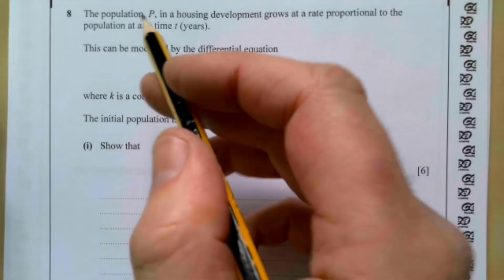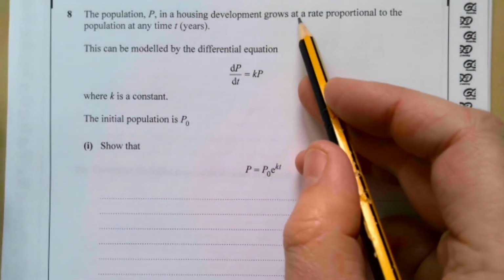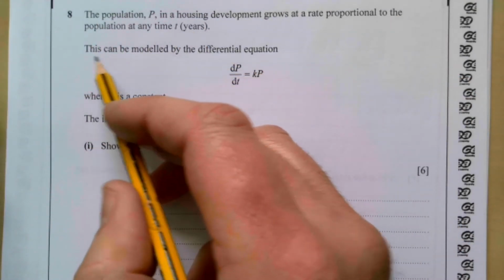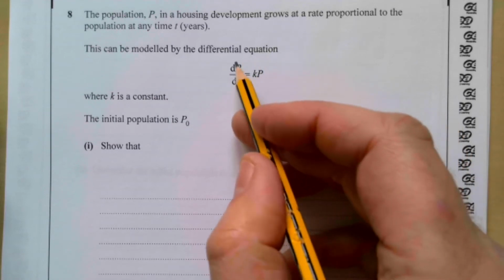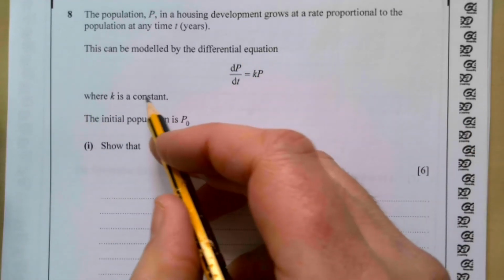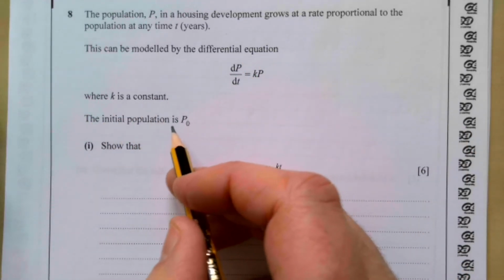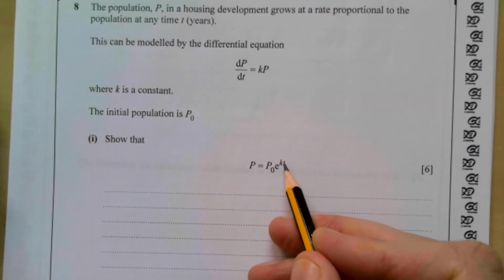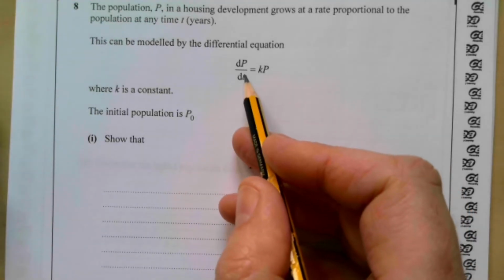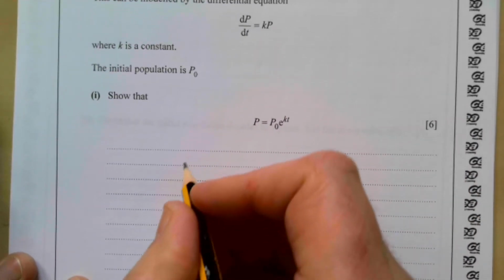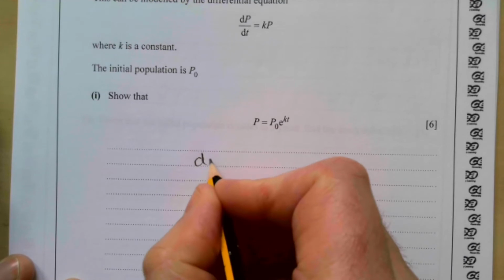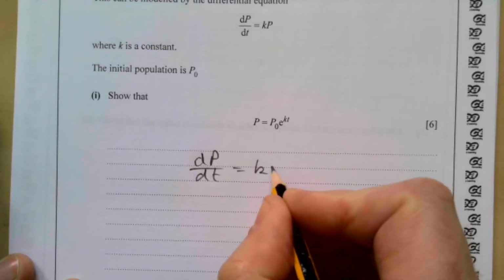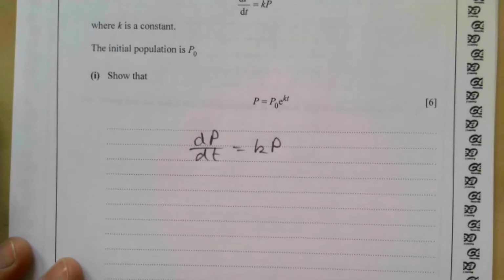Okay, so the population P in a housing development grows at a rate proportional to the population at any time t years. This can be modelled by the differential equation dP by dt equals kP, where k is a constant. The initial population is P0, so that P equals P0 e to the kt. So, reasonably straightforward. We're starting off with dP by dt equals kP.